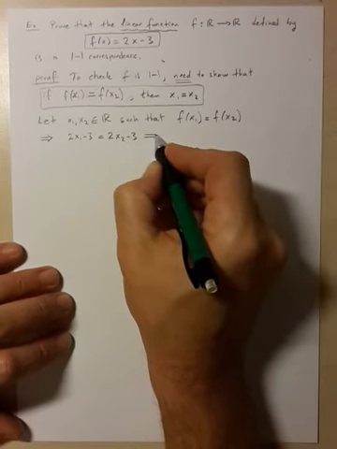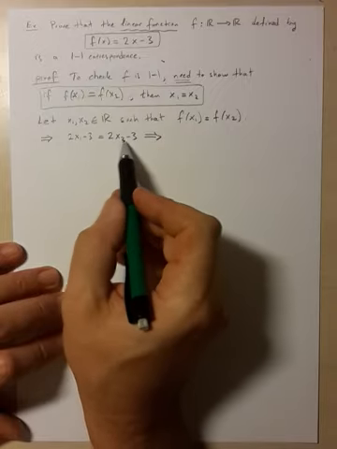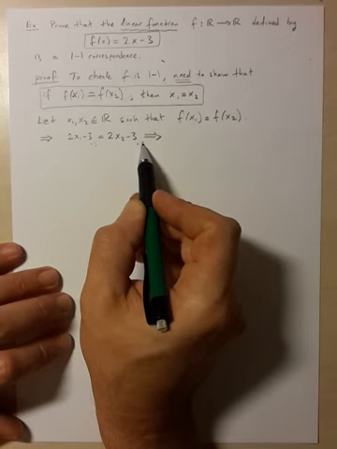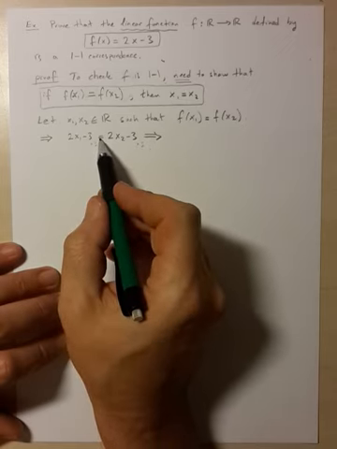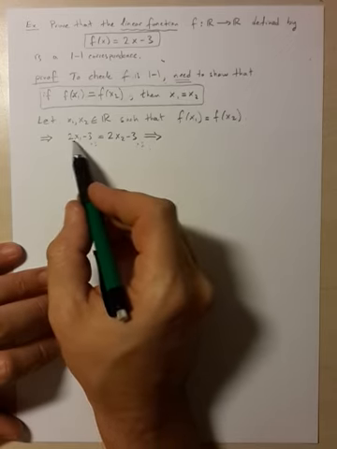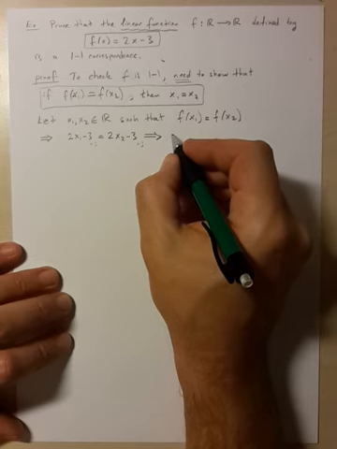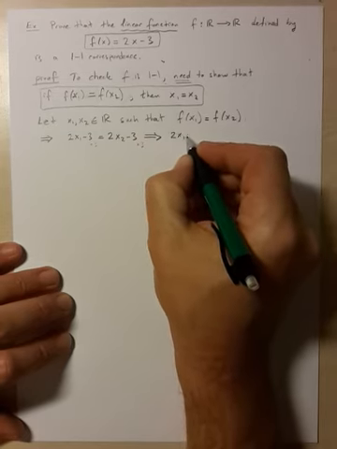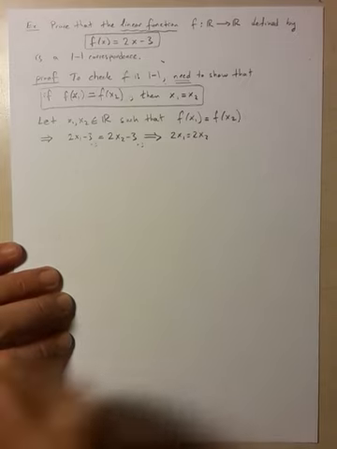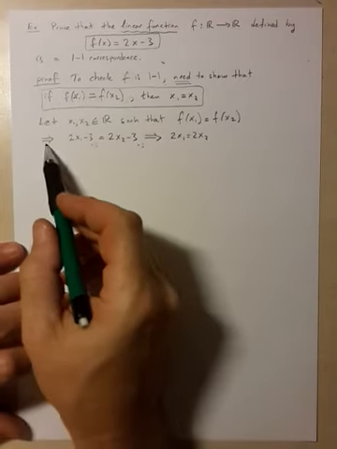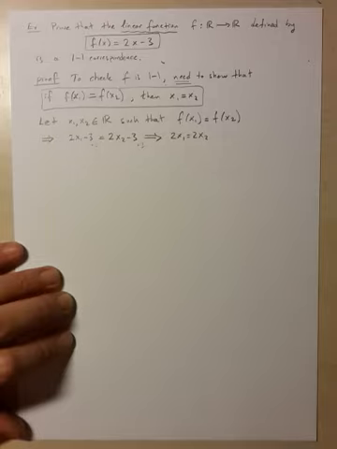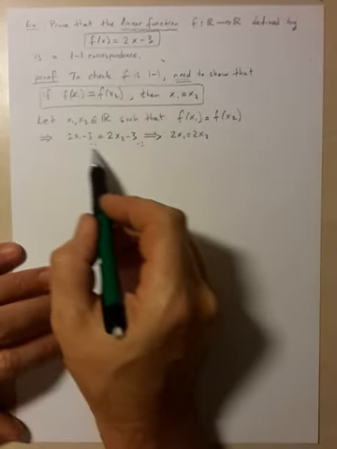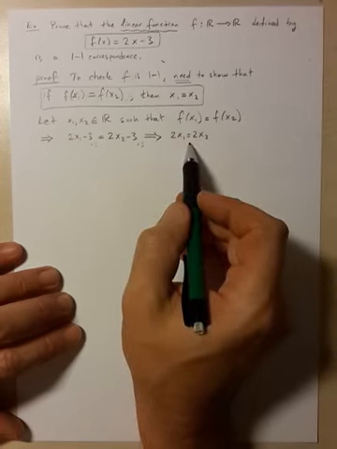But this implies we can add plus 3 to both sides. If I add plus 3 to both sides, we still have equality, right? So what is left when we add the 3's? We have 2x1 equals 2x2, right? You see, these are logical implications. So this equality implies this equality.